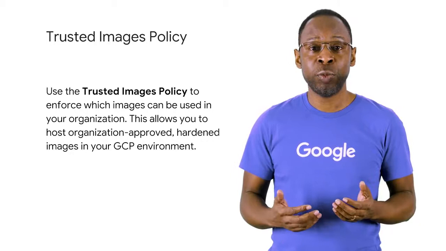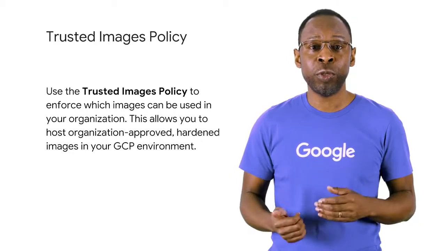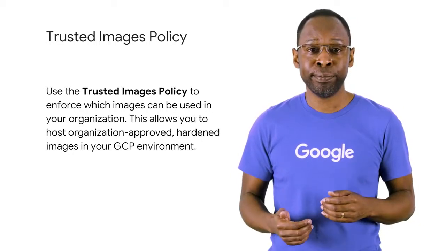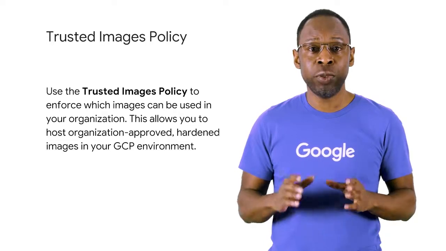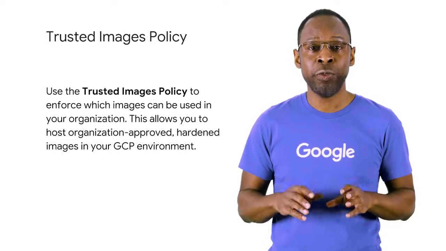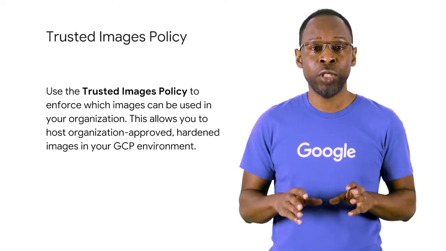The Trusted Images policy can be used to enforce which images can be used in your organization. This allows you to host organization-approved hardened images in your GCP environment.